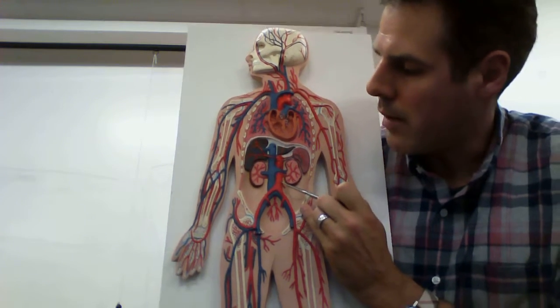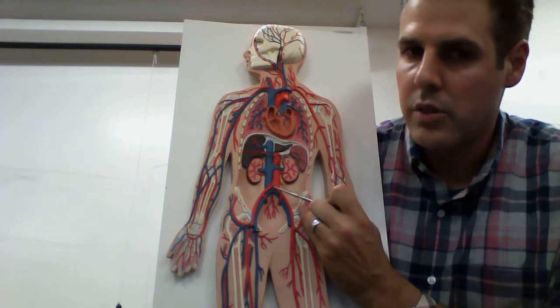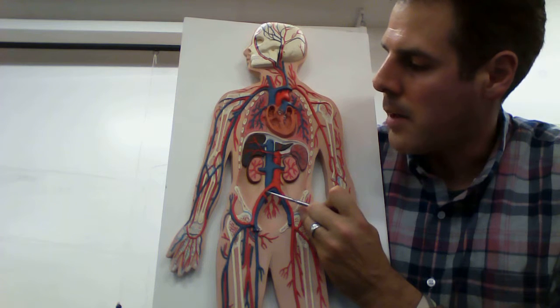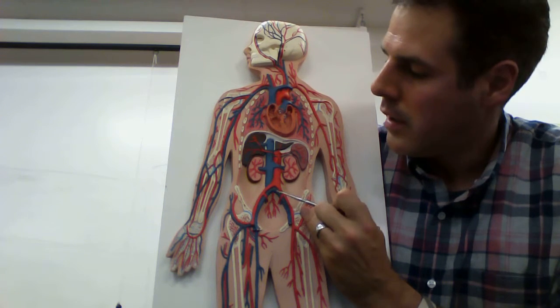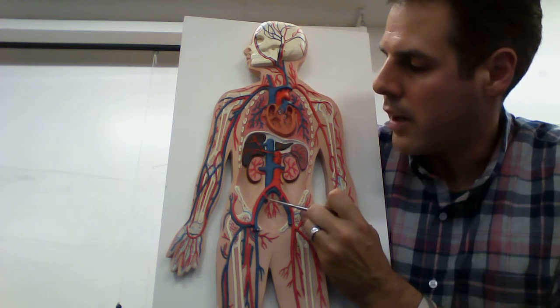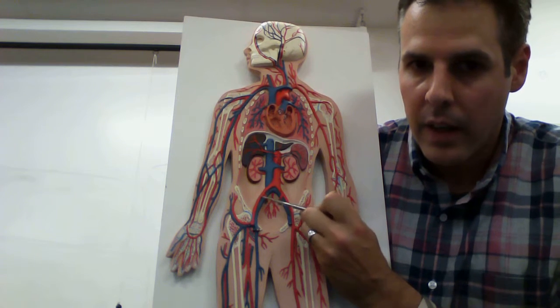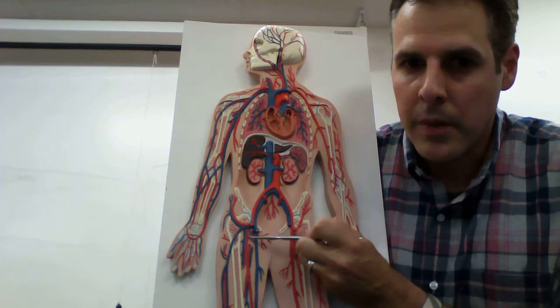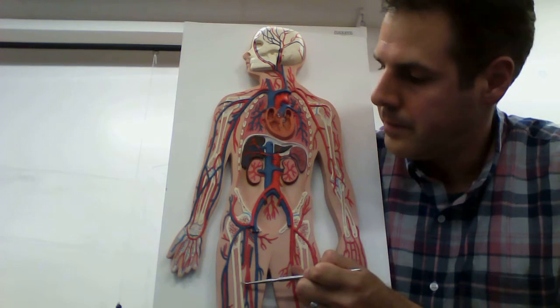Going down, this is nice because you can actually see this short section right here. That is the common iliac artery and common iliac vein. It's real short, and then it splits into the internal iliac artery and internal iliac vein right there, which means this part right in here is the external iliac artery and vein, and they eventually become the femoral artery and vein.